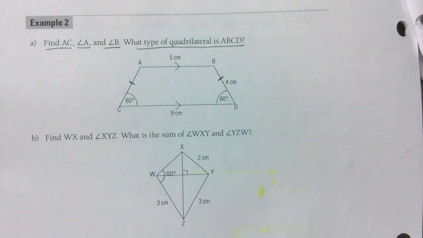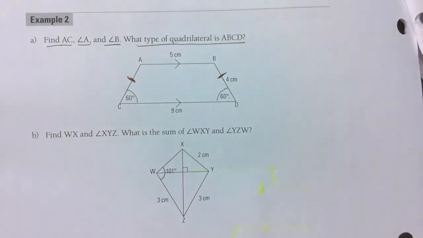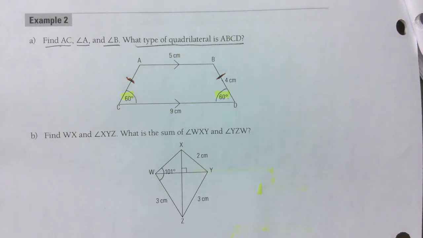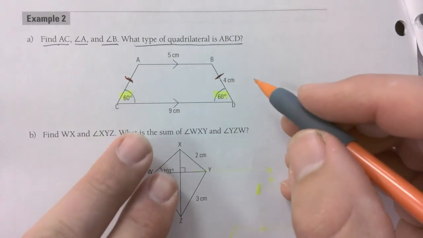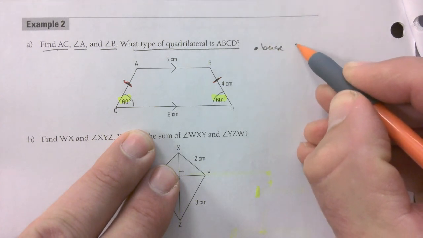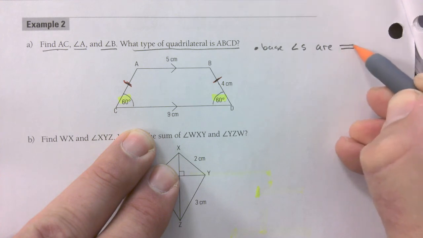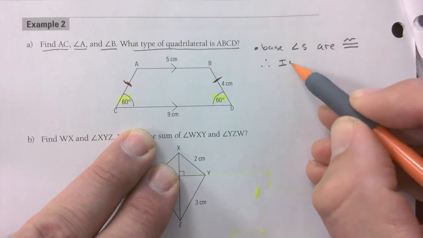Maybe I'll use a pen here. Because of this, maybe I'll add that here. Base angles are congruent, therefore isosceles.